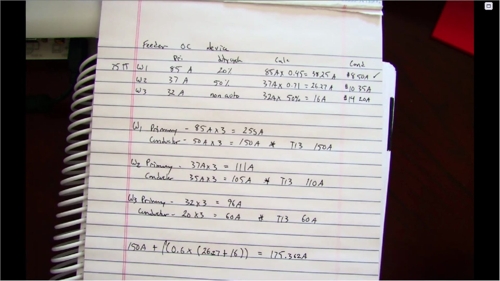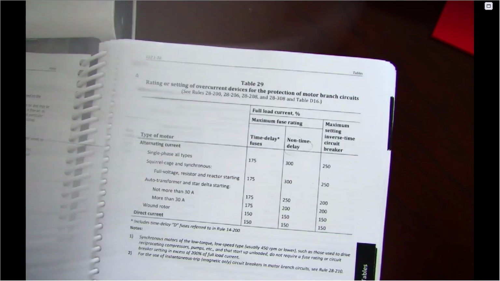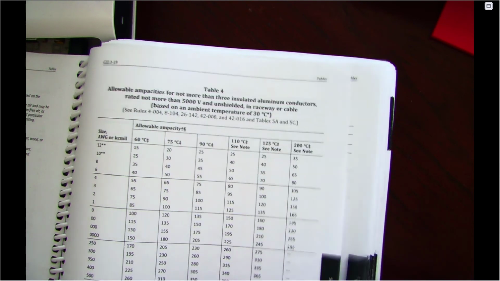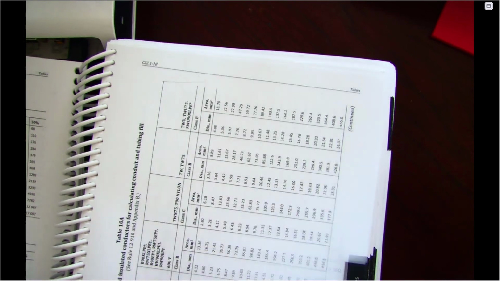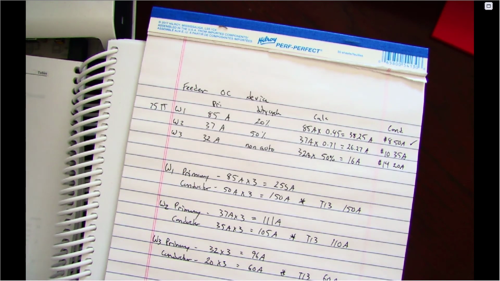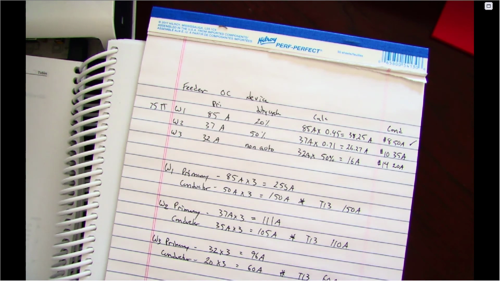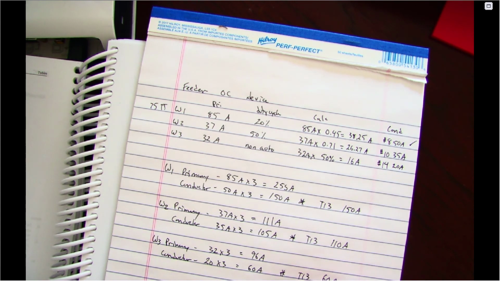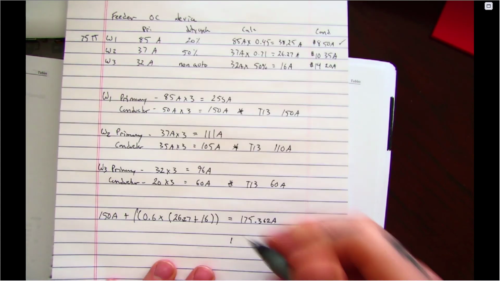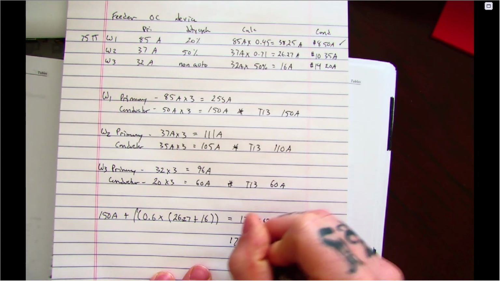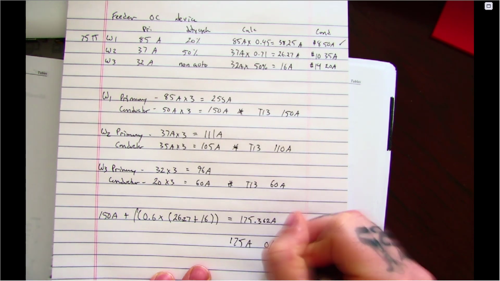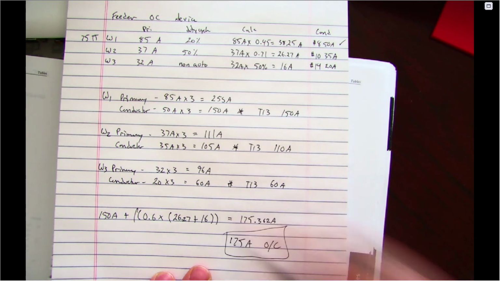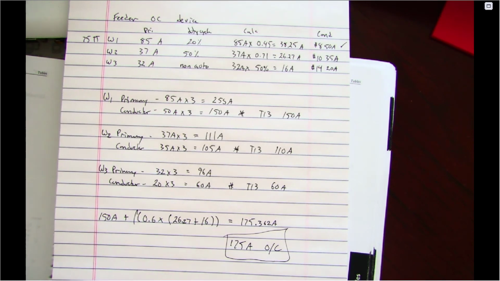Then I go to table 13 again and size my overcurrent off of that value. I got 175, and I'm going to go down because that's a maximum. Table 13 has 175, so I'll be able to go down to a 175 amp overcurrent, and that would be my answer.